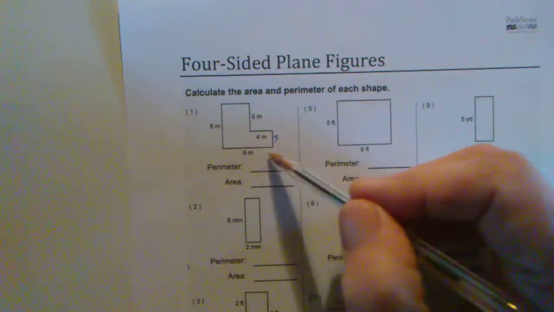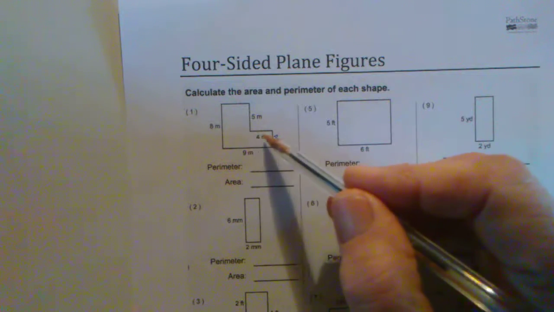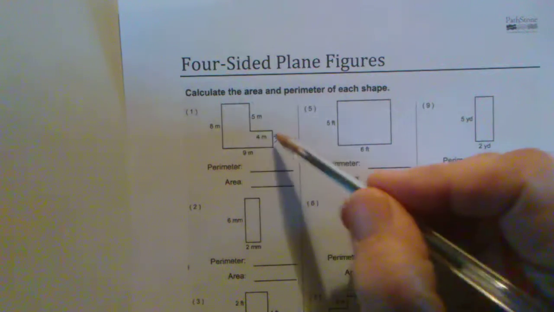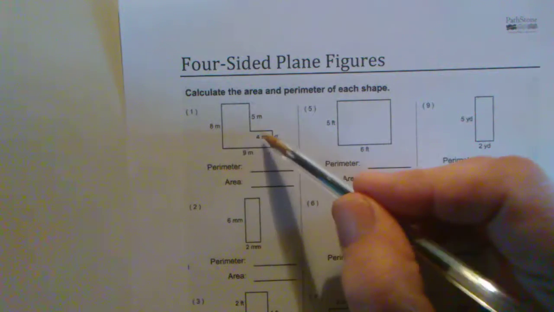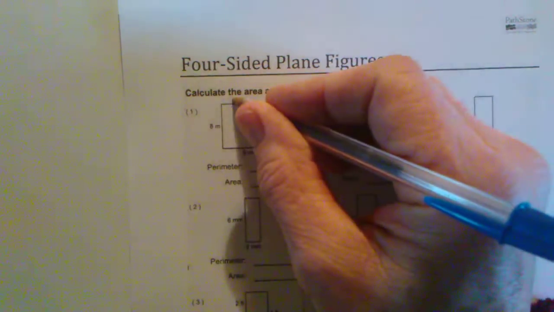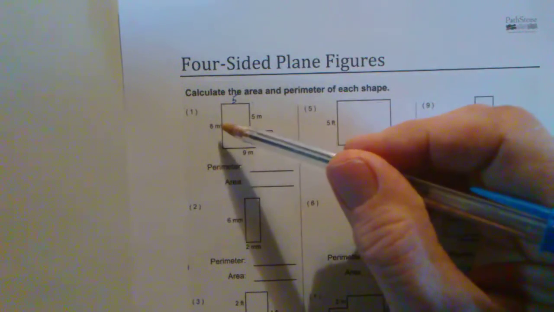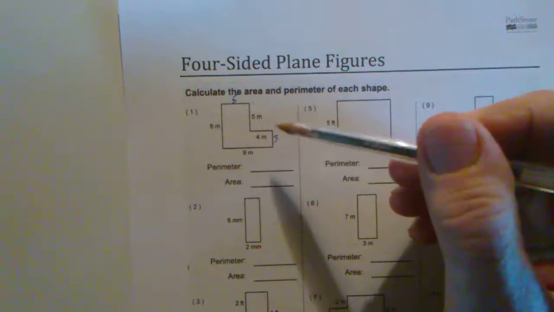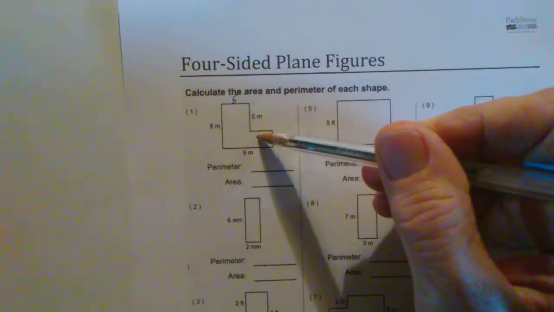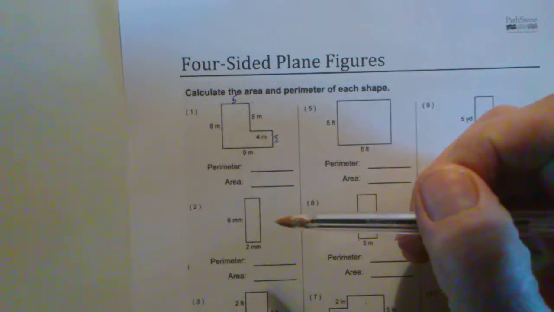We know this bottom line is 9, the length. This is 4, and this is the missing part. It's the same length going all the way across. How would you find it? 9 minus 4, 5. And then you simply add them all up. 8 and 9 is 17, and 3 is 20, 24, 29, 34.